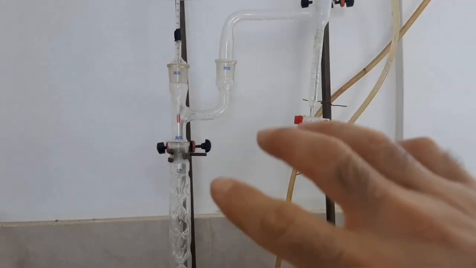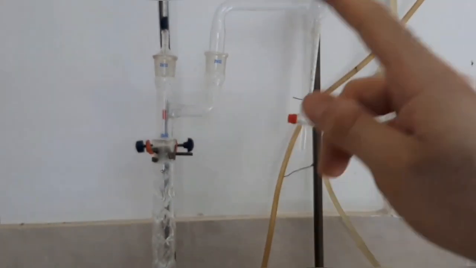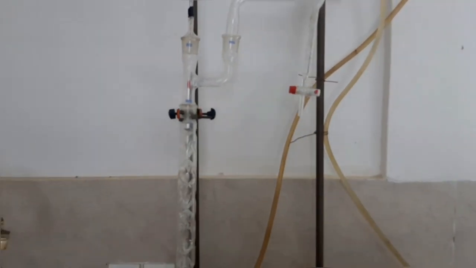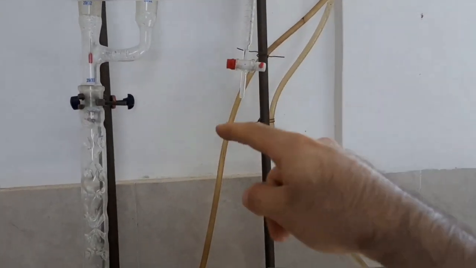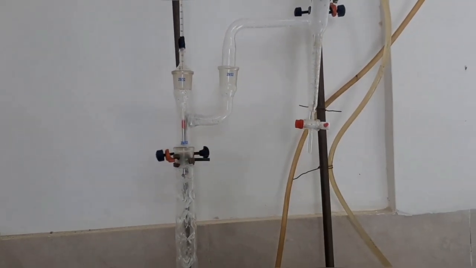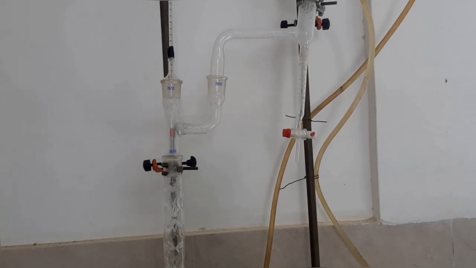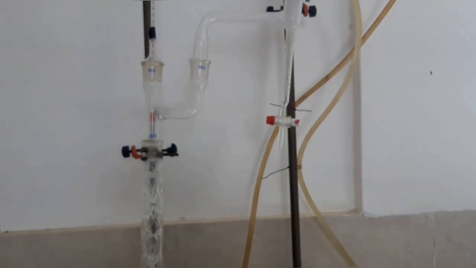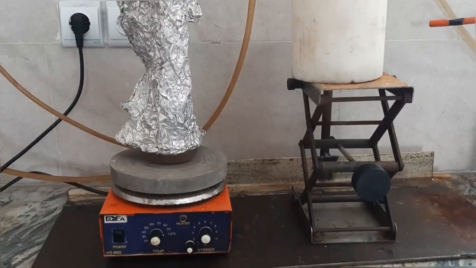So the Dean-Stark apparatus here helps us reflux some of the overhead product. The way the Dean-Stark apparatus works is that it will reflux through the arm here, through the distillation column, and it will keep the temperature of the top of the column fairly constant. So the ternary azeotrope boils at around 67 degrees Celsius, so we need to keep a steady temperature at the top of the distillation column. So overall, this system will give us a semi-continuous process of distillation, and let's see what happens.